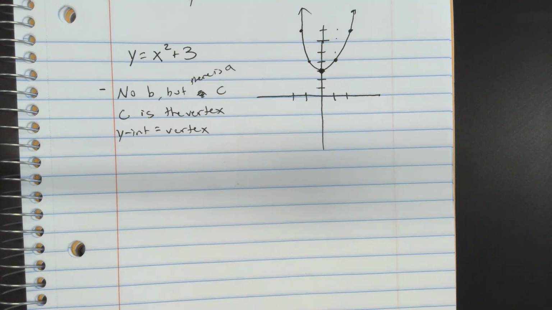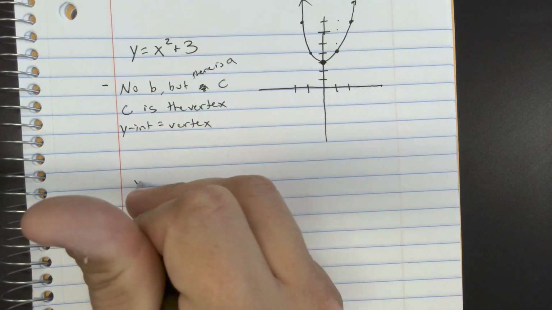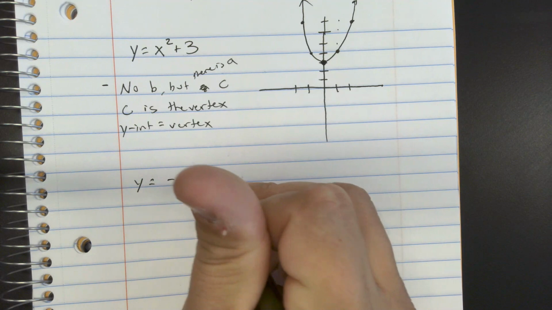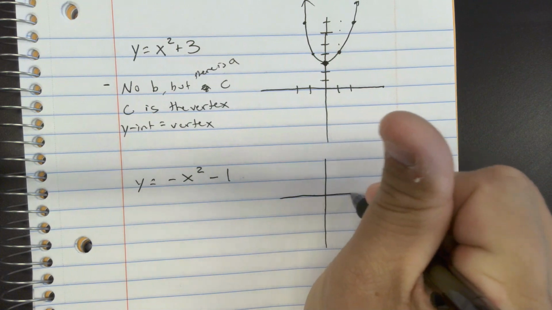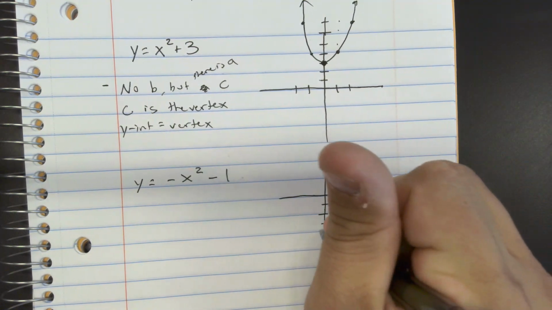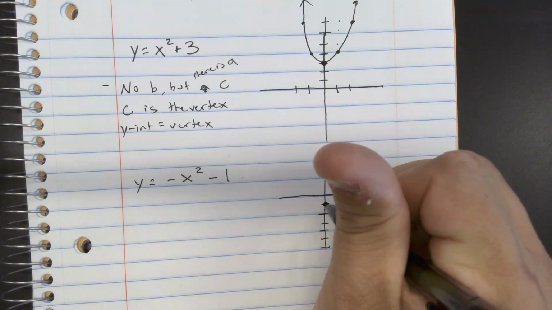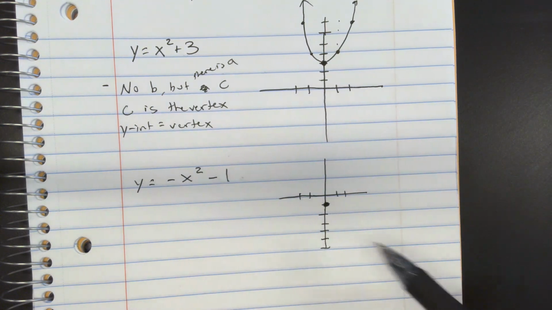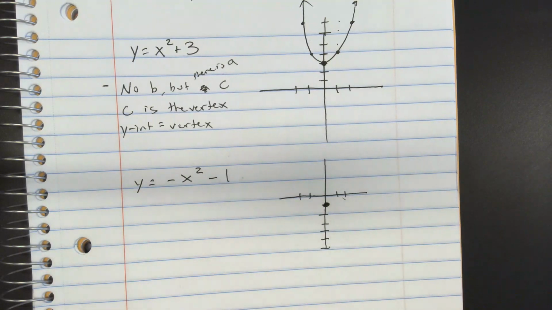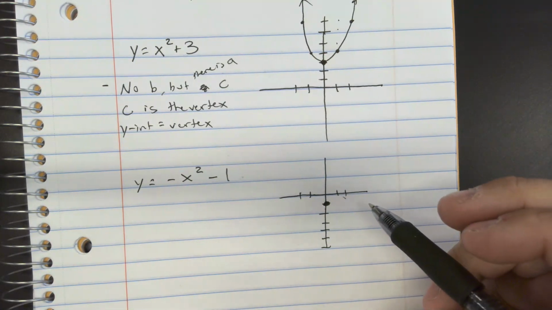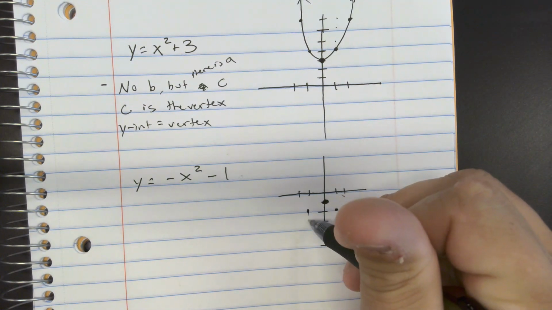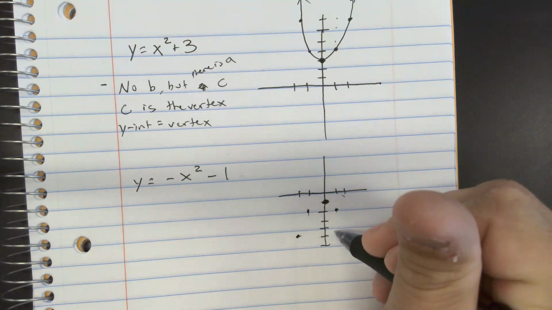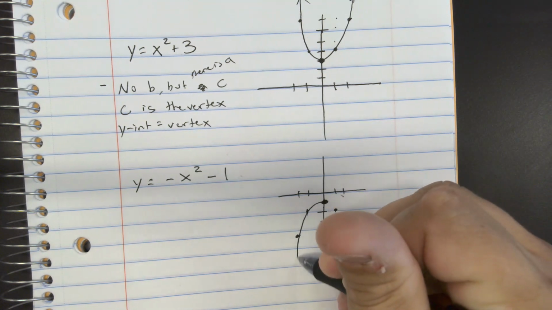So little tiny shortcuts. I'm teaching you how to graph a little bit now. What about if we had this one though? y equals negative x squared minus 1. Okay, but where's our vertex? At negative 1. Our vertex is going to be at negative 1 right there. But now, because it's a negative x squared, which way are we going? Down 1 over 1. Then down 3 over 1. And there's your parabola.